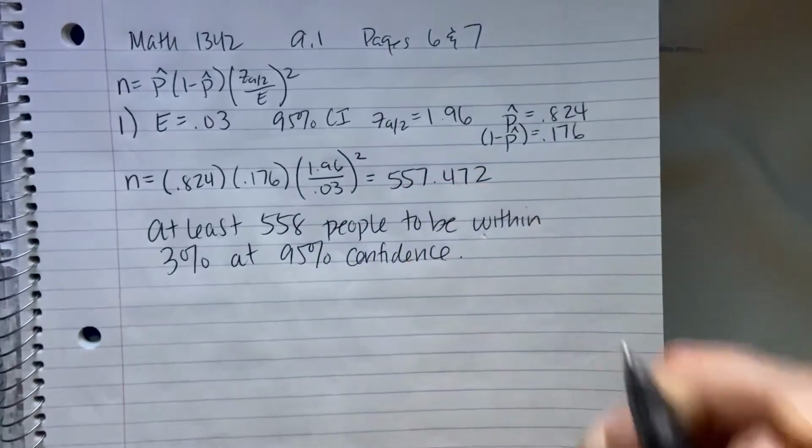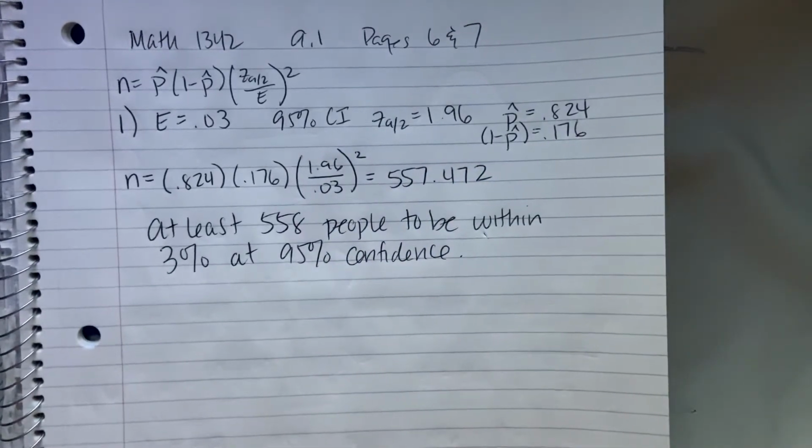So these aren't too bad. It's just about making sure you convert your E to decimal more than anything and you have the right critical value.